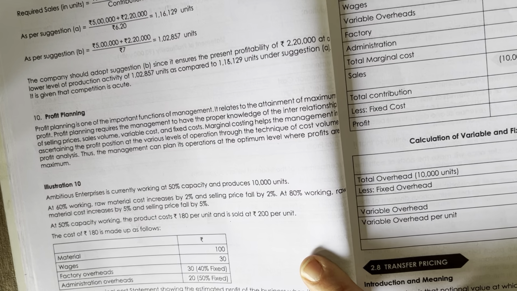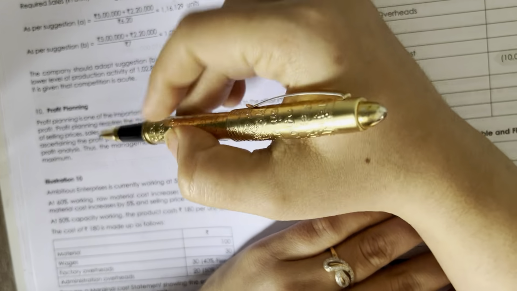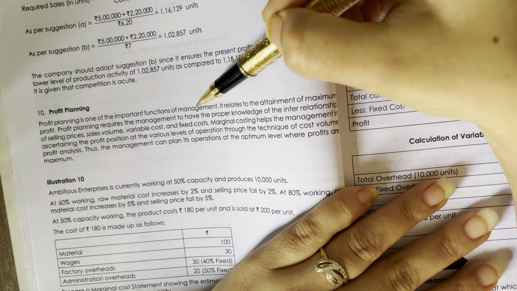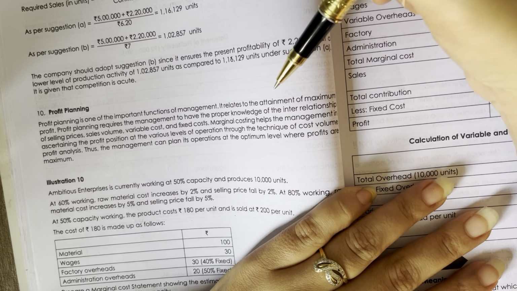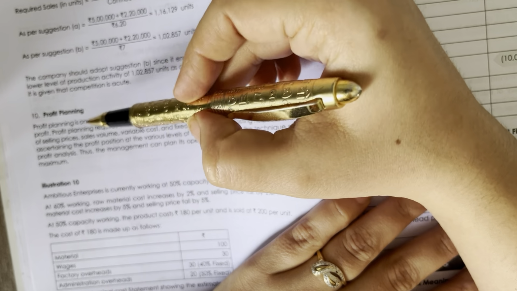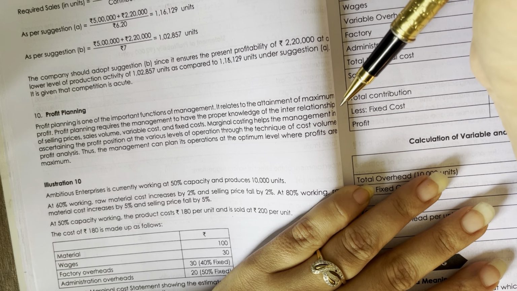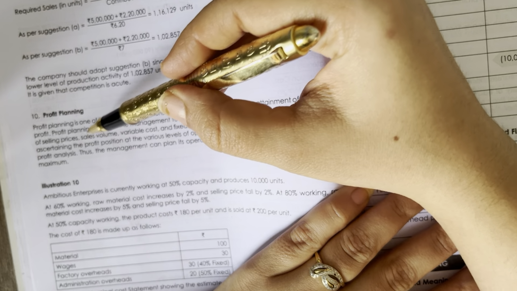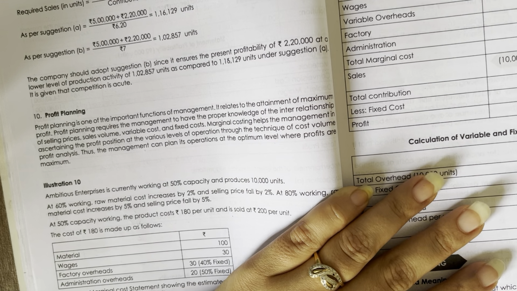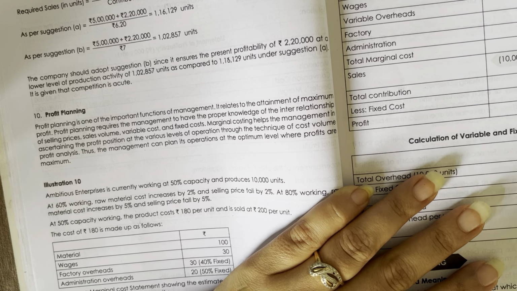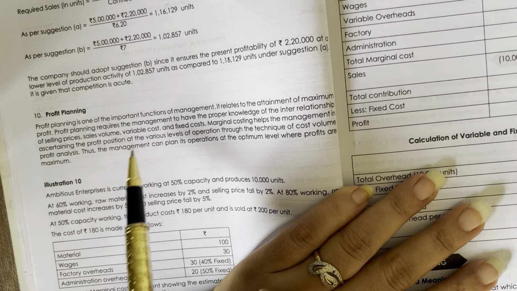Next comes sum number 10. Here sum number 10 is related to profit planning. Profit planning is one of the important functions of the management. It relates to the attainment of maximum profit. Profit planning requires management to have proper knowledge of the inner relationship of selling prices, sales volume, variable cost and fixed cost.